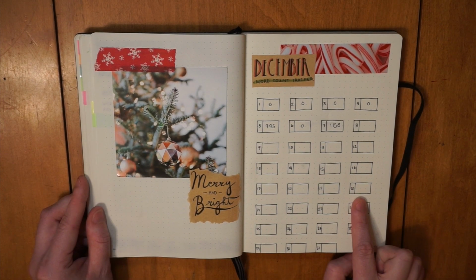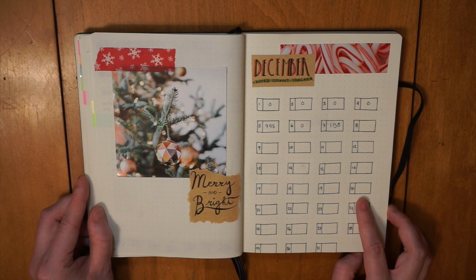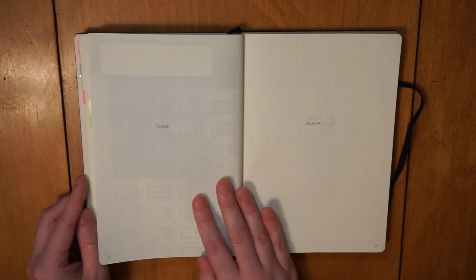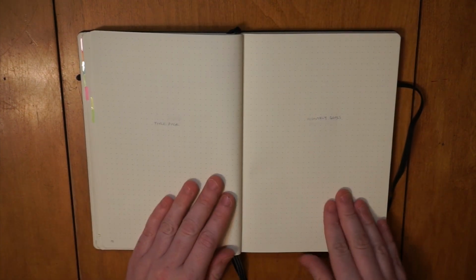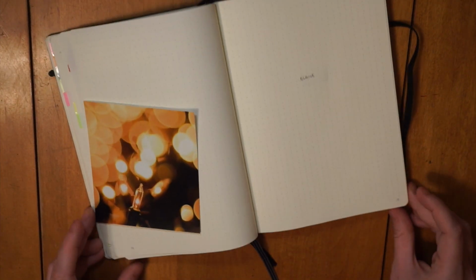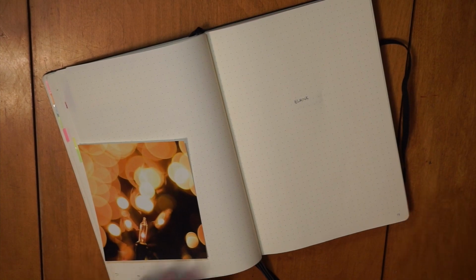The next page here is the December word tracker. Basically all of the words I do in December, I will illustrate there. So now we're going to do a January spread. Basically I'm just going to be doing some 2019 goals.